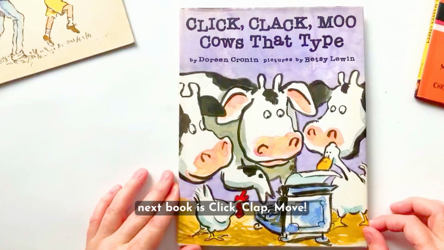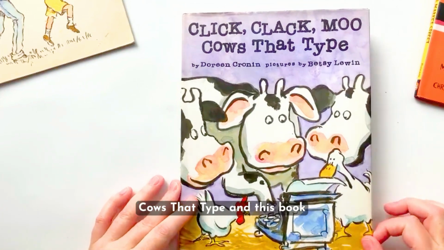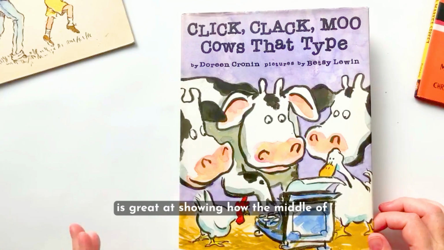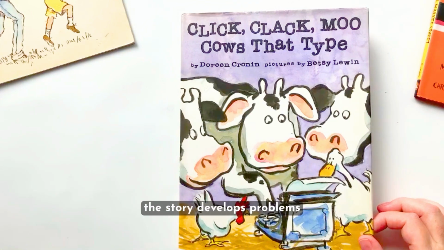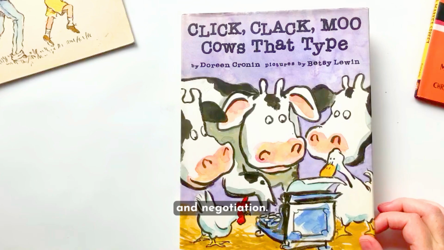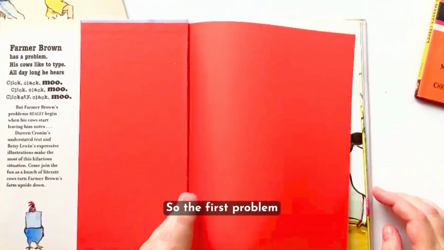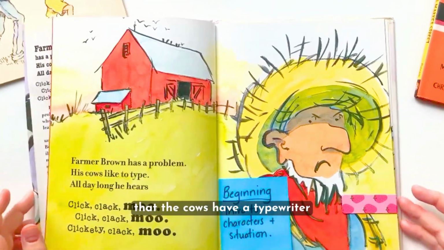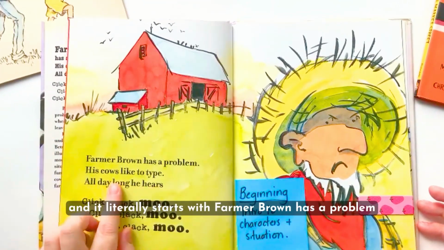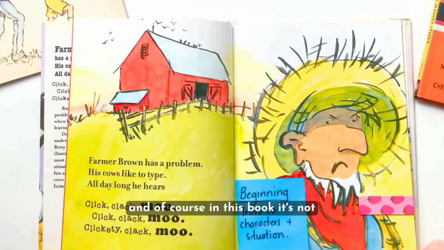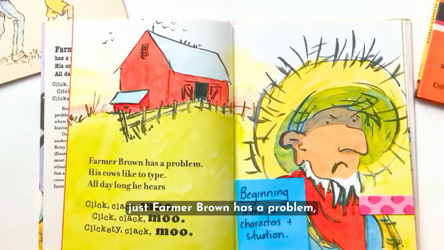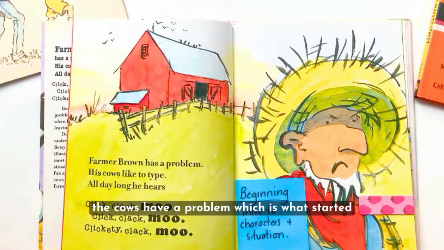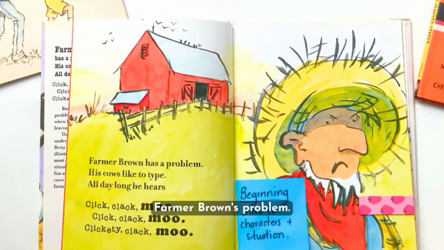The next book is Click, Clack, Moo: Cows That Type, and this book is great at showing how the middle of the story develops problems and negotiation. So the first problem is that Farmer Brown discovers that the cows have a typewriter, and it literally starts with Farmer Brown has a problem. And of course, in this book, it's not just Farmer Brown has a problem, the cows have a problem, which is what started Farmer Brown's problem.